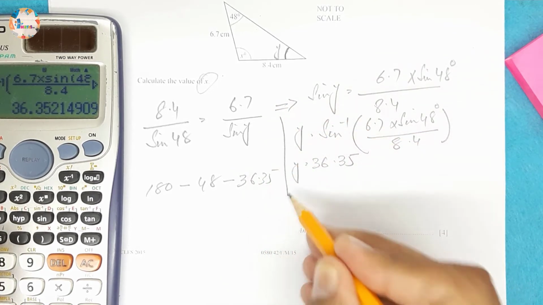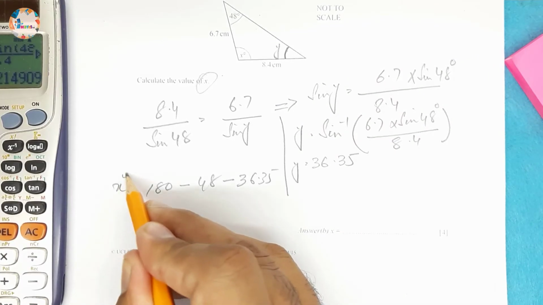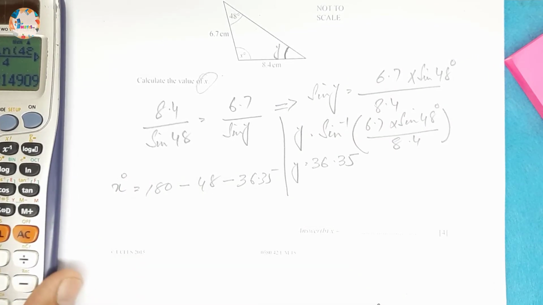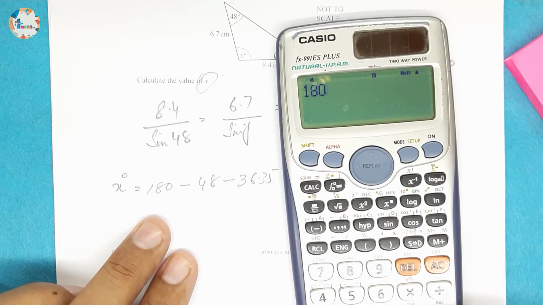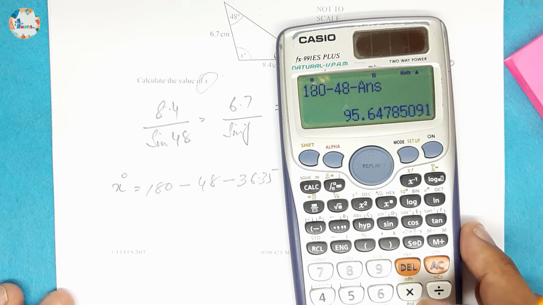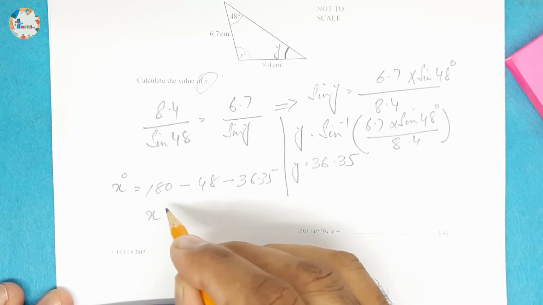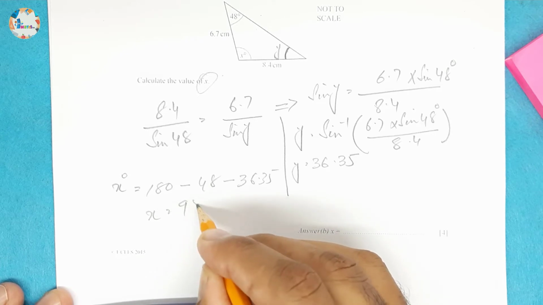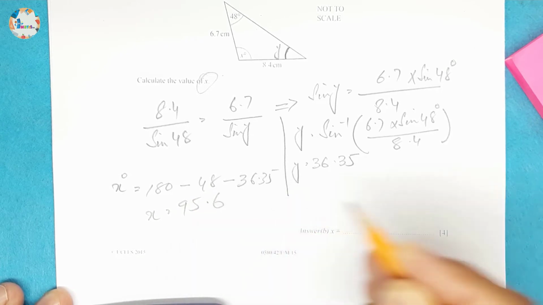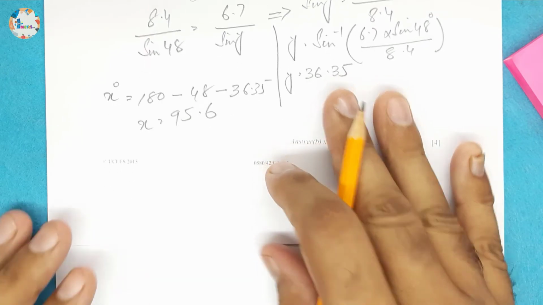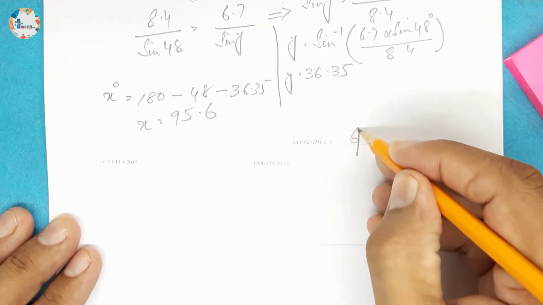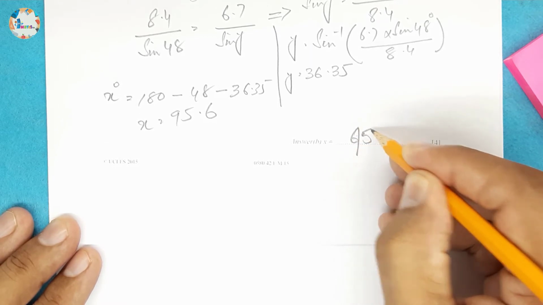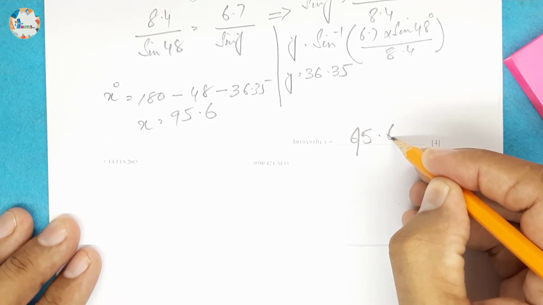So this will be our x value. x will be equal to 180 minus 48 minus 36.35, and this will be 95.6. So we can write here x is equal to 95.6. So this will be our answer in the proper place, 95.6.